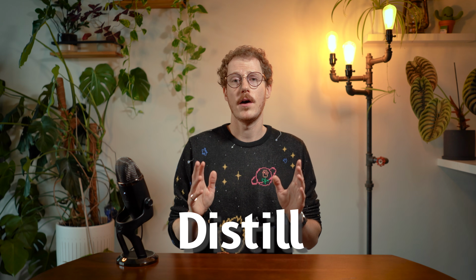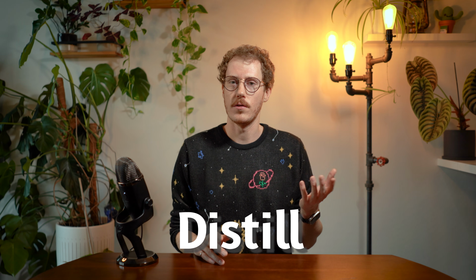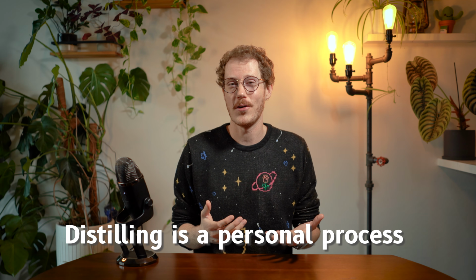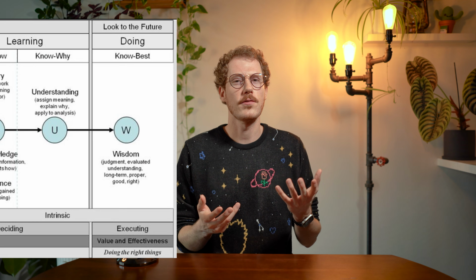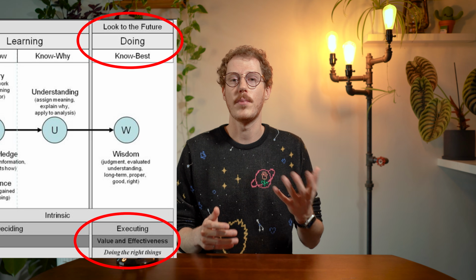I wanted to briefly touch on the distill component of CODE, of capture, organize, distill, express. This is typically the point in the Zettelkasten system where people tend to get the most confused. And it's understandable because it's also the hardest thing to explain. It's one of those things that you can only really understand by doing it.